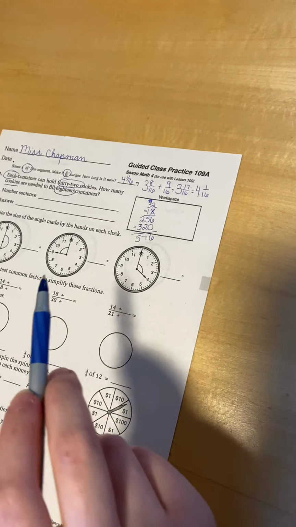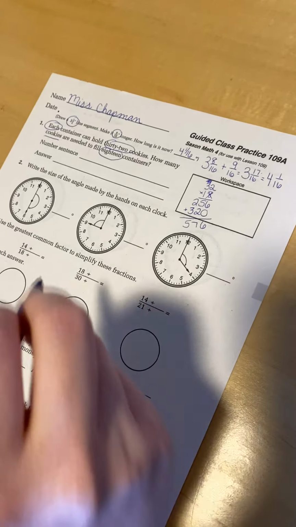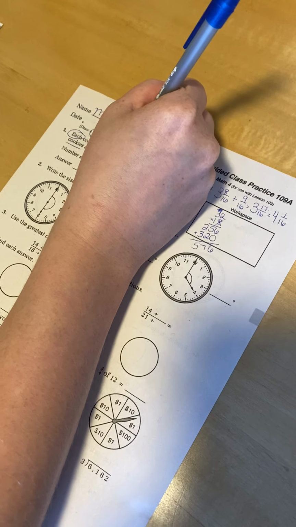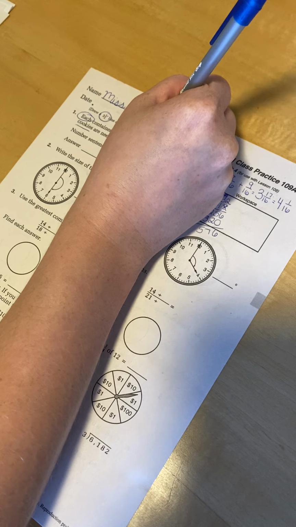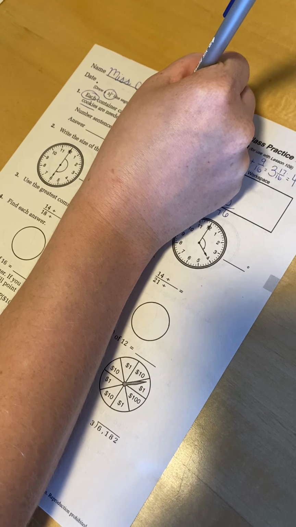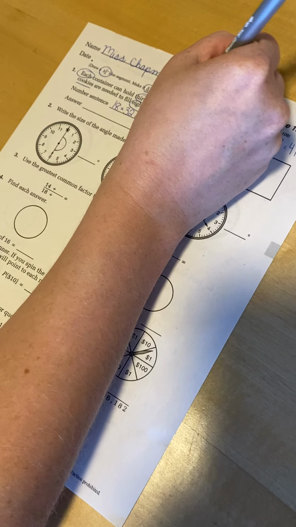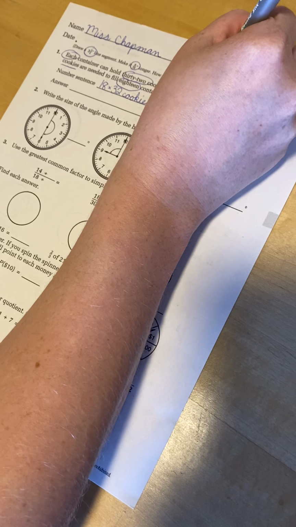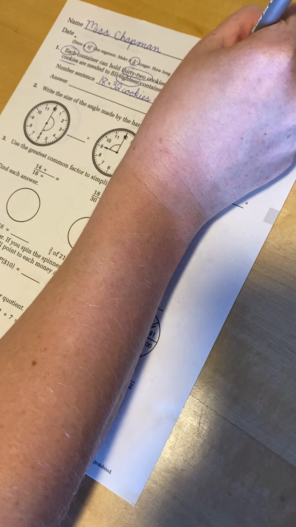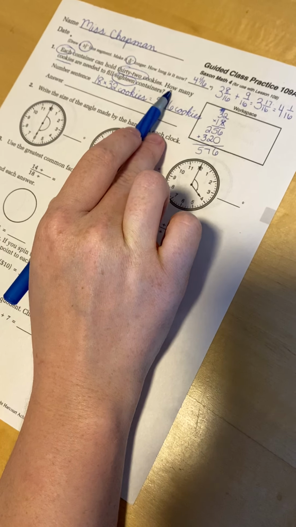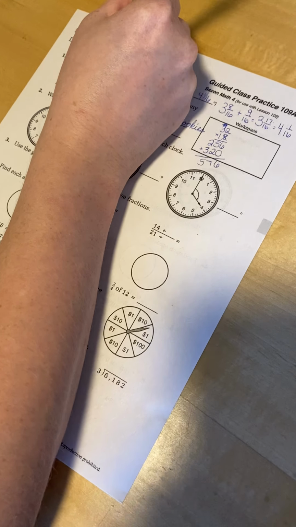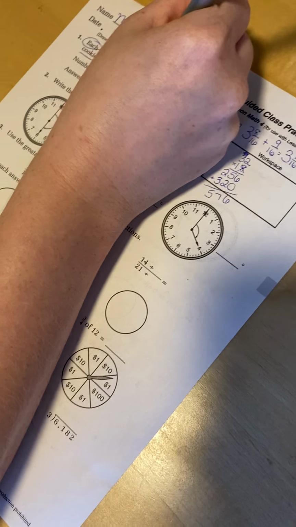Let me go ahead and write my number sentence. 18 times the 32 cookies equals 576 cookies. Remember, I know that I'm labeling with cookies because it says how many cookies. My answer is 576 cookies.